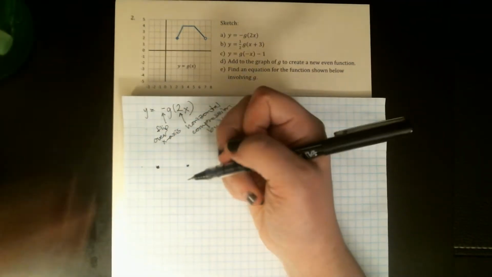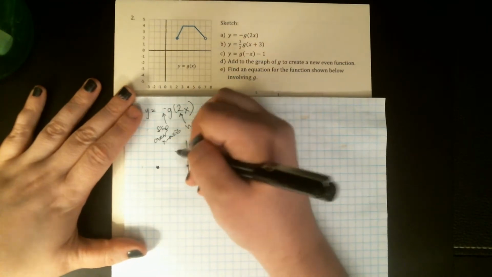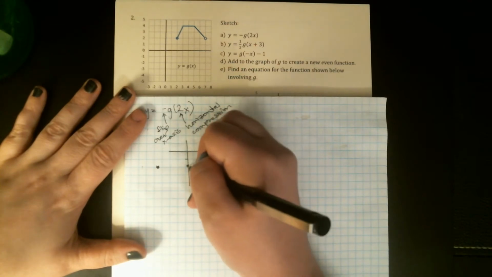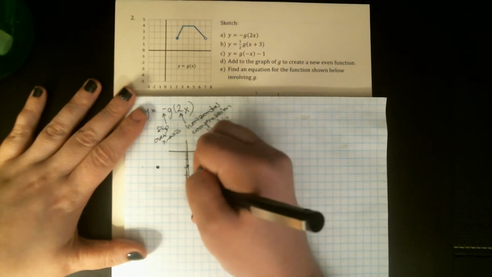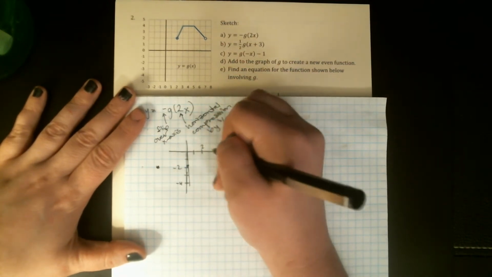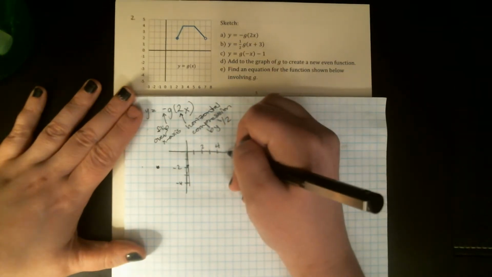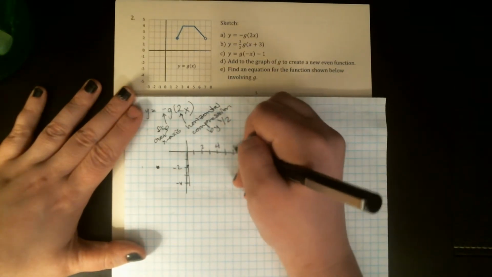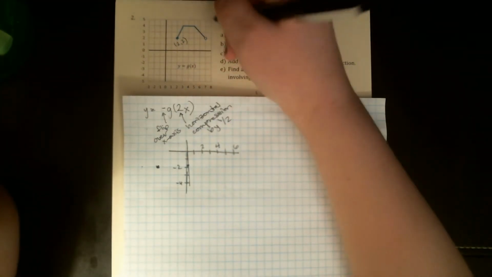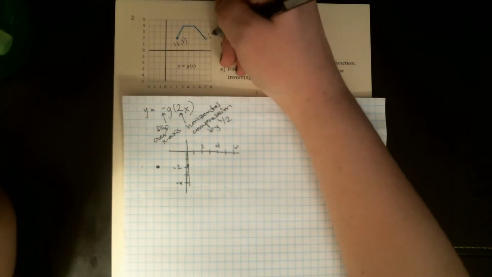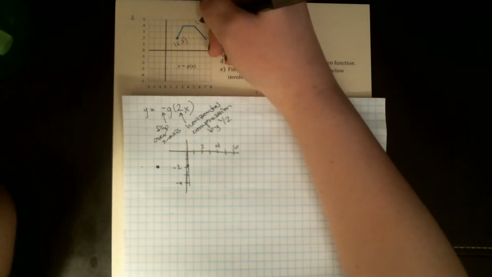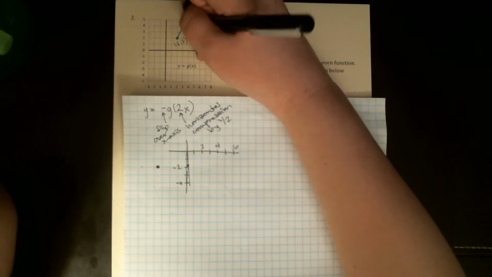So I need some room in quadrant 4. Okay, let's see. 1, 2, axes are crooked. 3, 4. I think that'll be enough. 1, 2, 3, 4. That's probably enough too. Okay, so point by point, I have the point 2, 2 looks important. Open circle at 7, 2 looks important. And I think I'll go ahead and just follow these corners to make sure I really get it right. So this is 5, 4, and 3, 4.